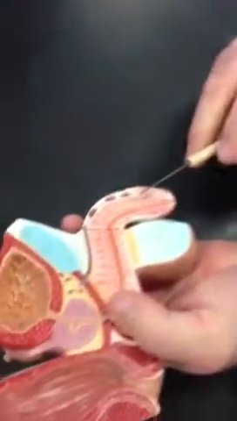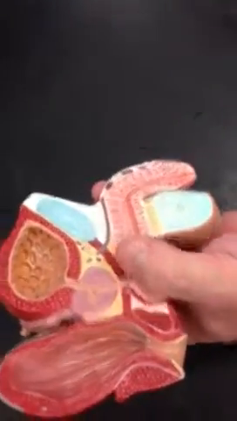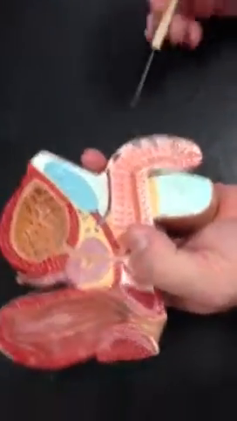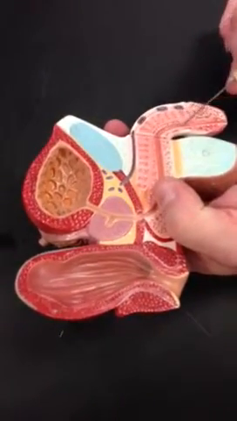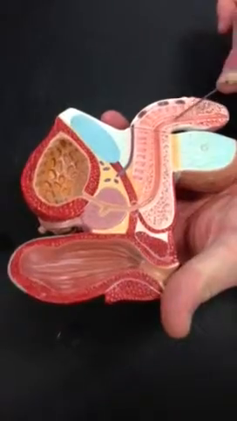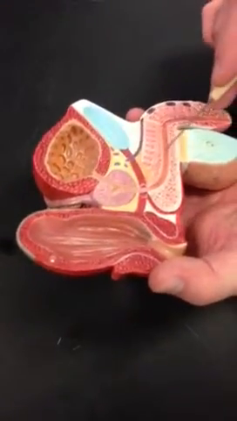Inside the penis you can see the corpus cavernosum. This is the left one. There's also a right corpus cavernosum. There's only one corpus spongiosum, and it has the urethra running down the middle of it. And this part of the urethra is called the penile or spongy urethra.